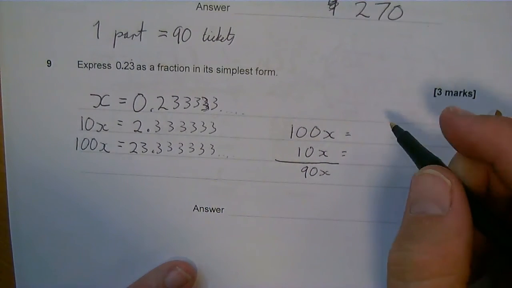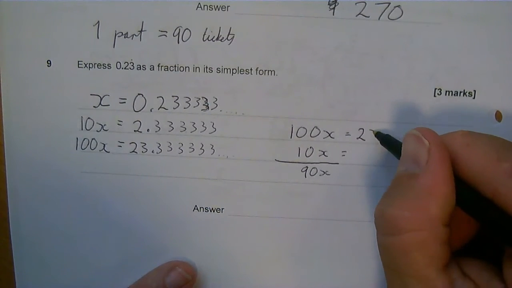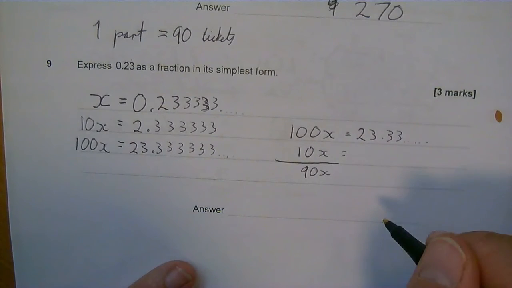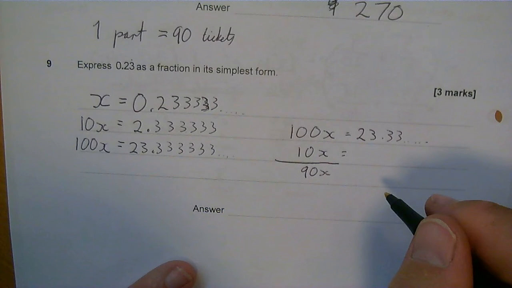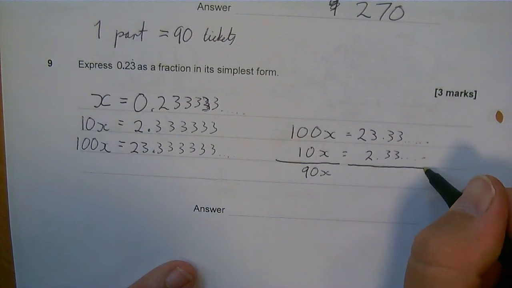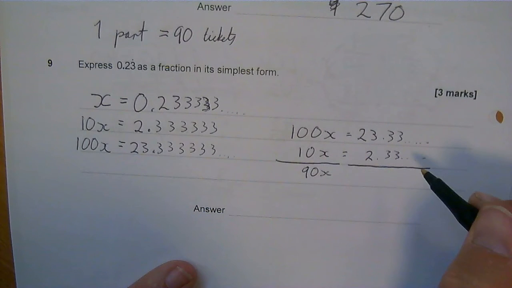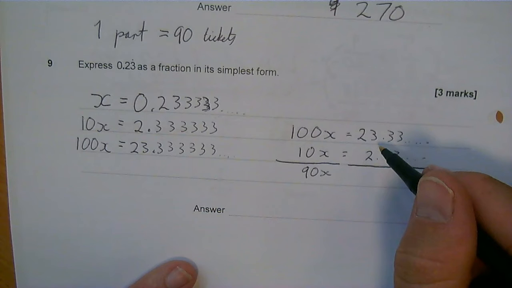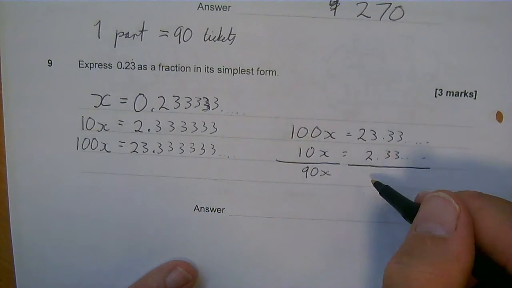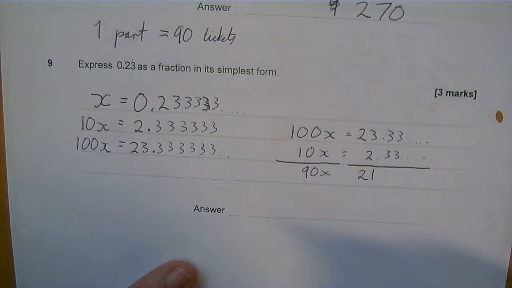And what does that equal to? Well, 100x was 23.33, etc., etc. And 10x was 2.33, etc., etc. So when I subtract them, this is going to disappear. This is the same after the decimal point, so I don't have any decimal here. And I've got basically left with 23 take away 2, which is 21. I've got 21 here. So 90x is 21.